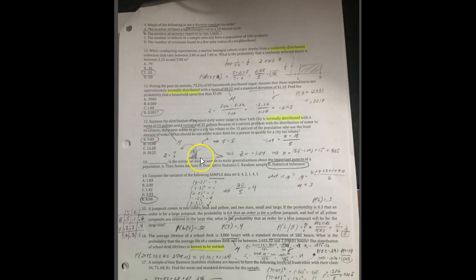Okay? So what we do is we go to our z table, and we look for 0.1500, or something really, really close to it, inside the table. And then once we find that inside the table, we then look out and say, okay, well, what is the z value that equates to this? So let's look at our table and find this. All right.